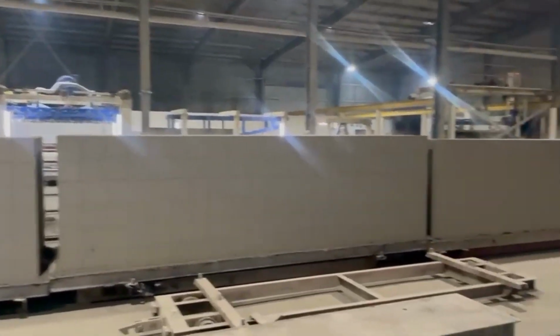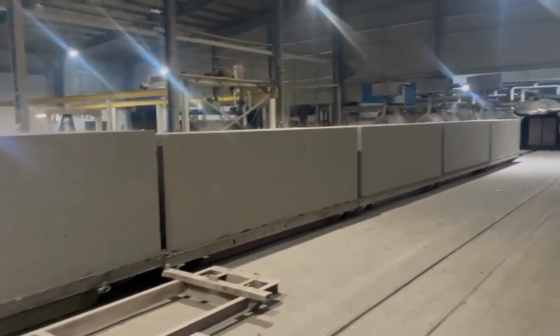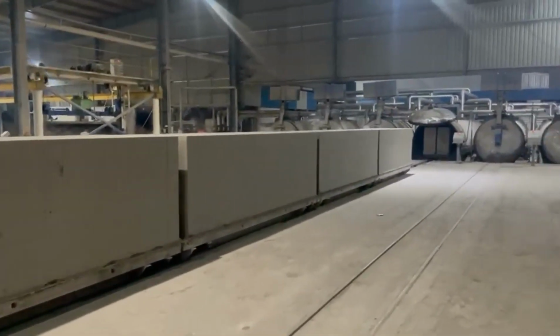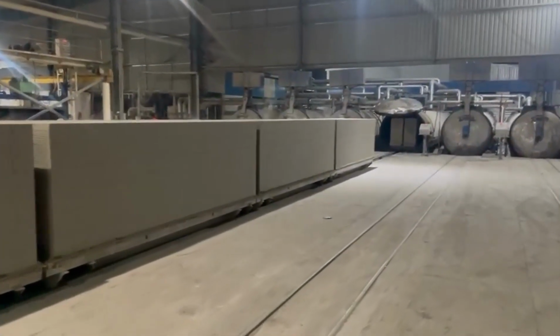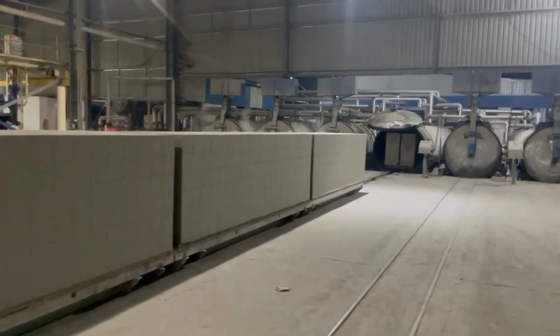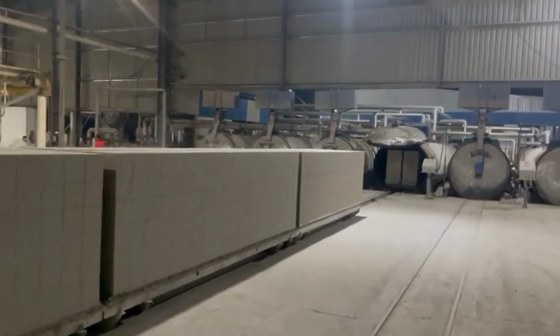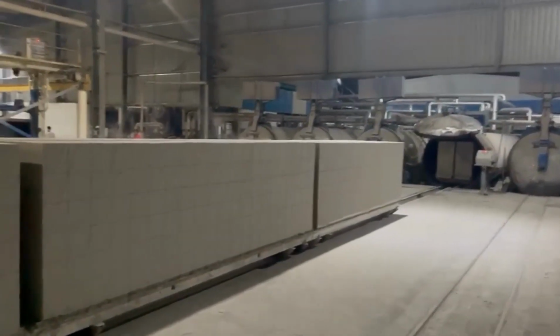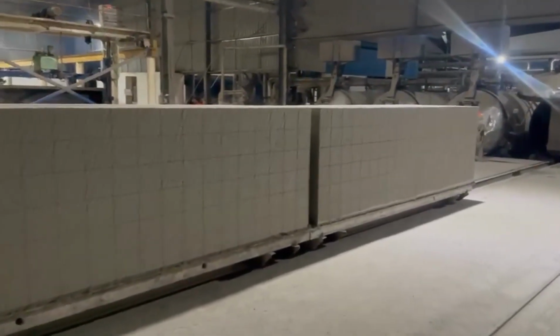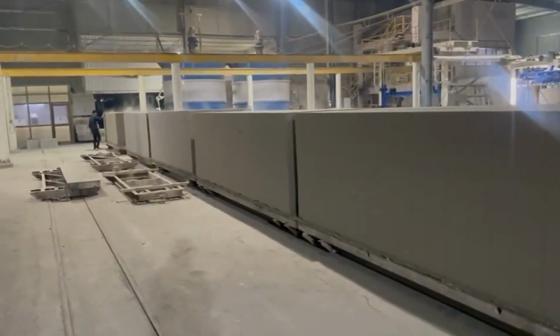Before going into the autoclave, the cakes are lined up like this. The earlier lot is about to get out of the autoclave, and after this, this lot will enter into the autoclave.